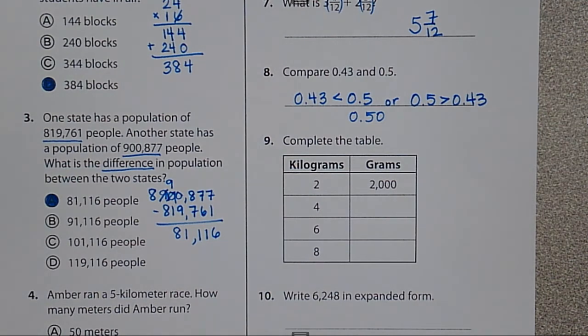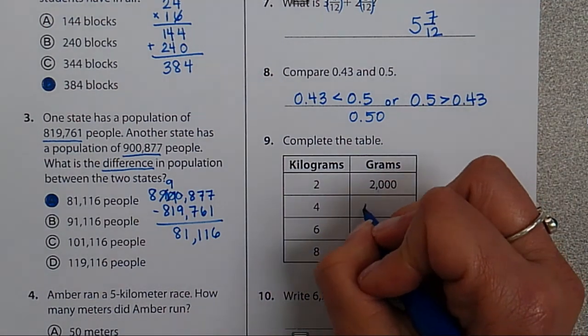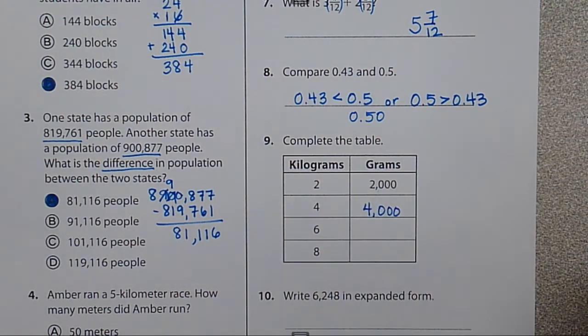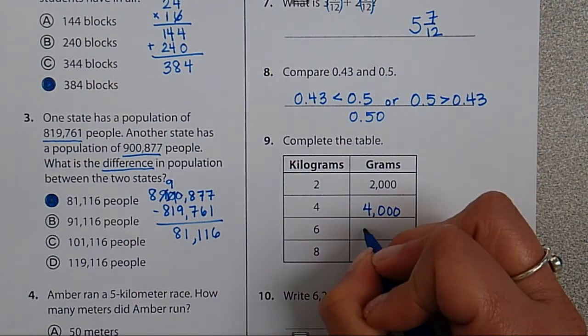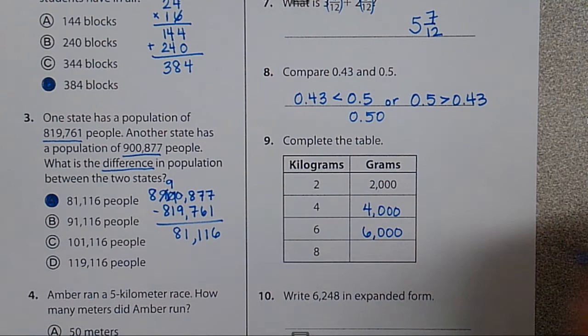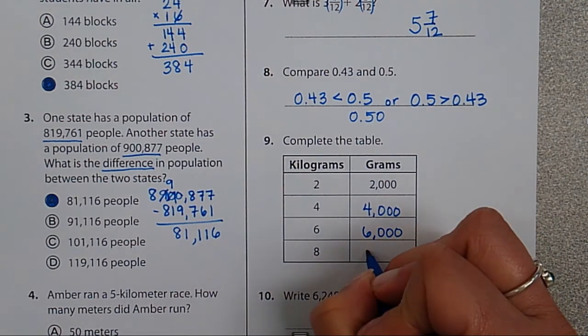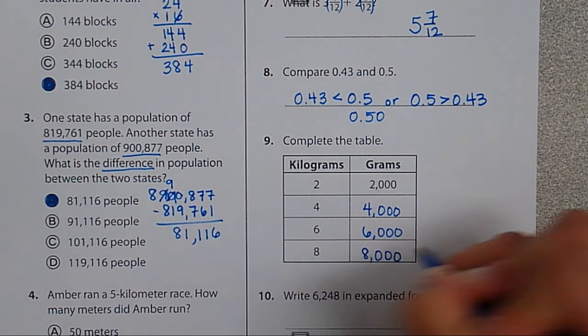Okay, number 9, complete the table. What we're doing, this table is converting kilograms to grams. And we know it's multiplied by 1,000 to convert kilograms to grams. So 2 times 1,000, that's 2,000. So 4 kilograms is 4,000 grams. 6 kilograms is 6,000 grams. And then 8 kilograms is 8,000 grams.